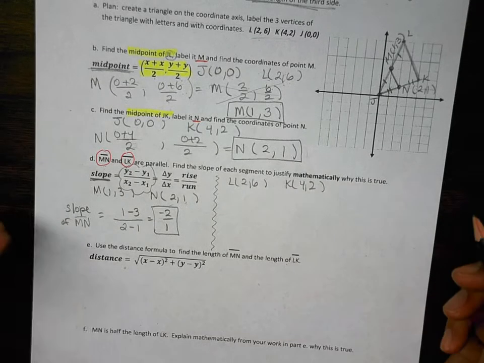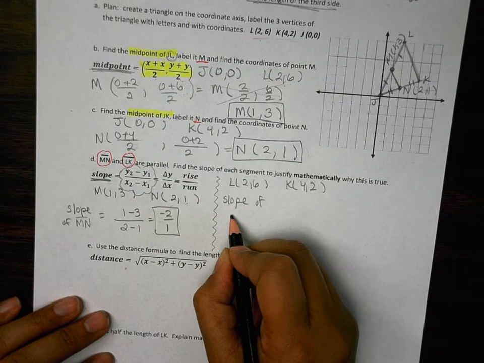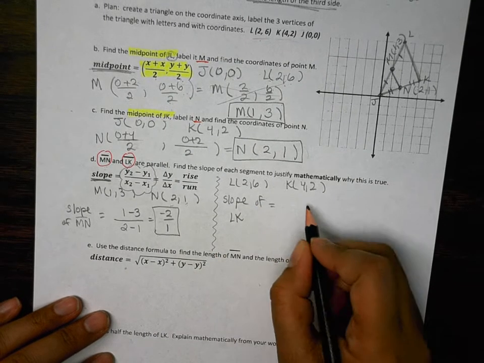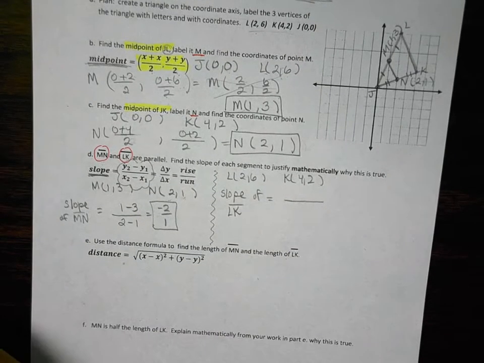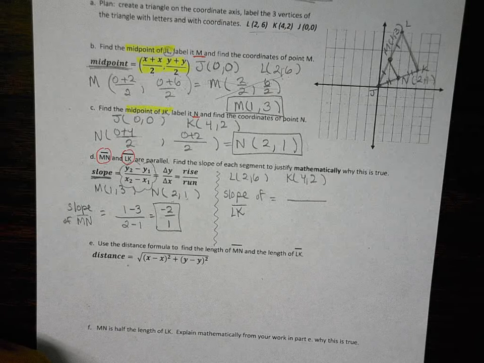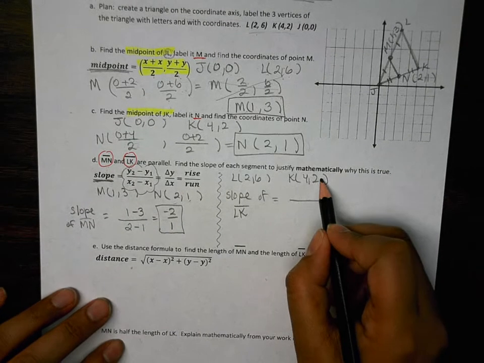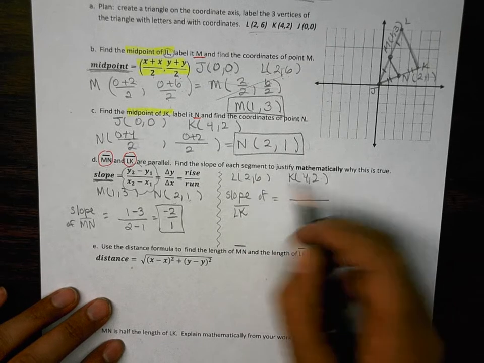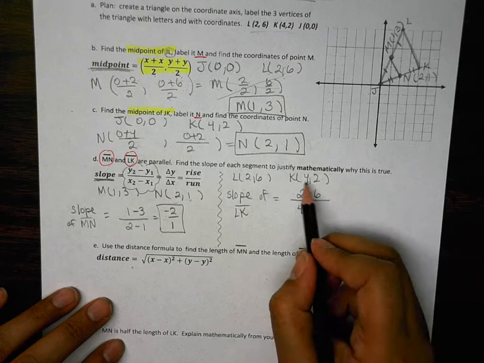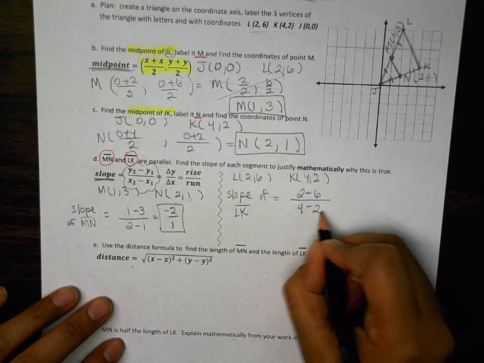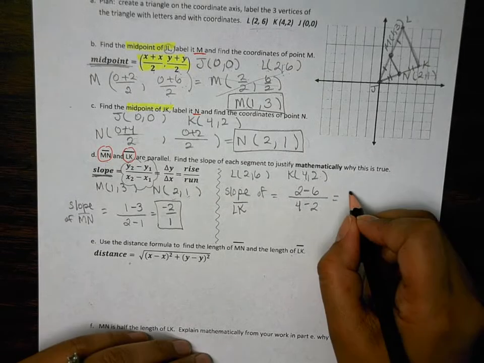2, 6 and K? All right, and we're going to do the same thing. Slope of LK equals fraction. And this is exactly how I want your workspace when you do your homework, your quiz, your test. Okay, 2 take away 6 or 2 take away 2? And then 4 take away what? 2. Anybody tell me what 2 take away 6 is?